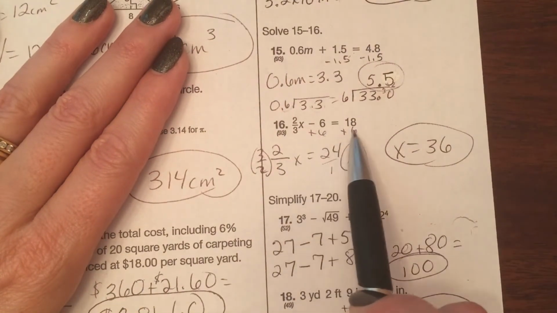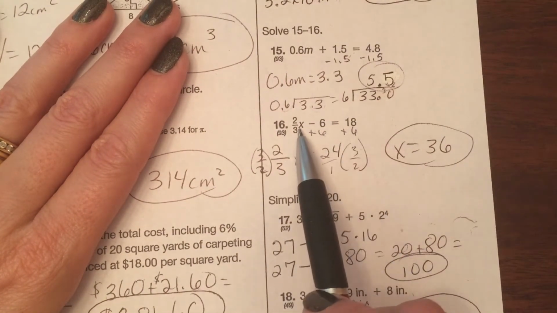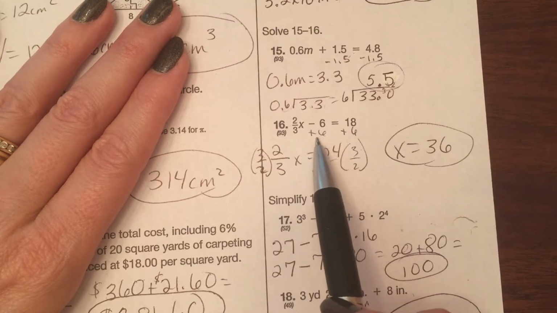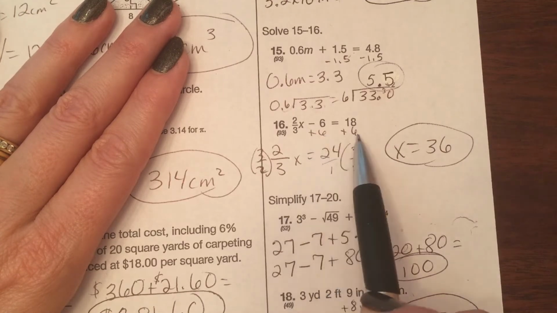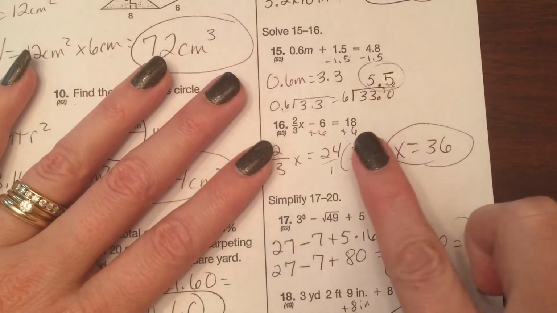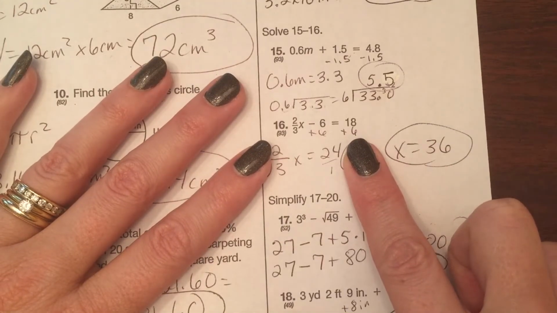2/3 x minus 6 is equal to 18. What's happening to the term with the variable? It's being subtracted by 6. Undo that. Add 6 on both sides. So I get 2/3 x is equal to 24.